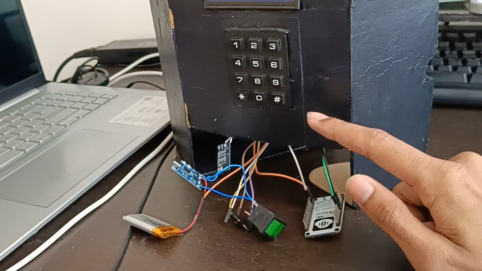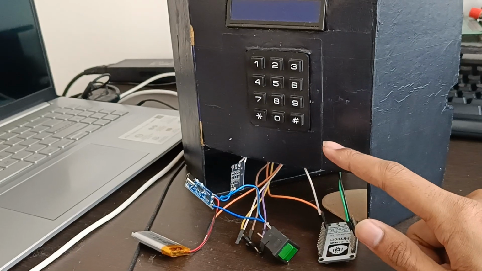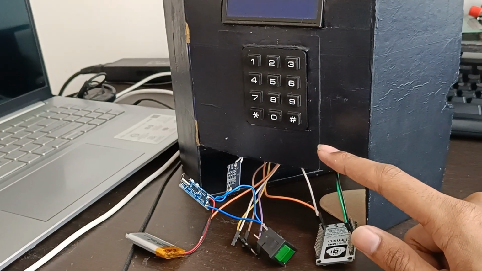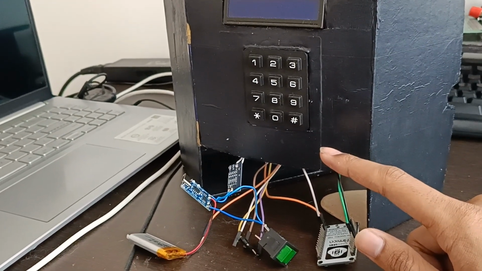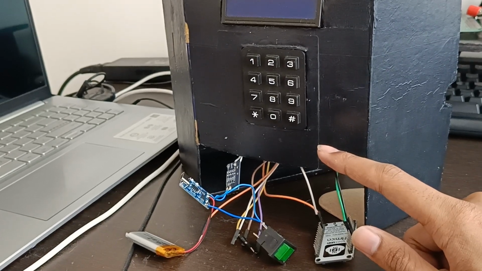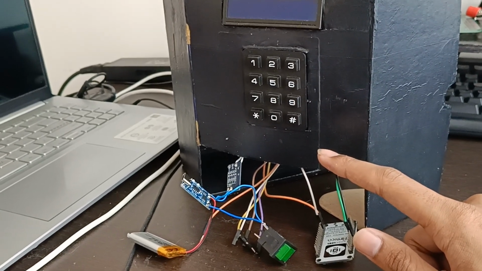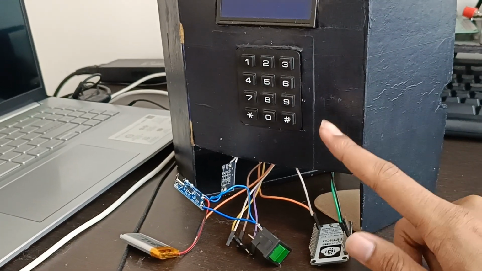And then this keypad right here serves the purpose of manually entering roll numbers or enrollment numbers in case somebody's attendance is missed, or if complete manual attendance is to be marked.